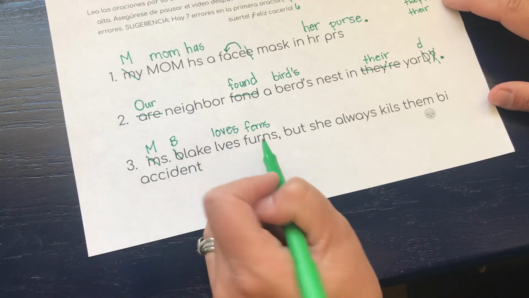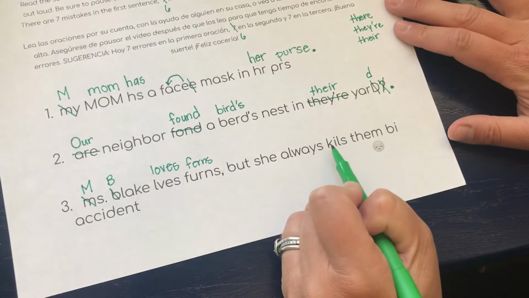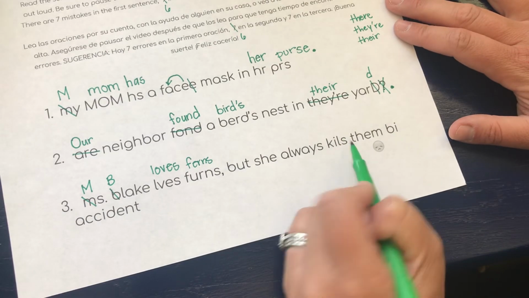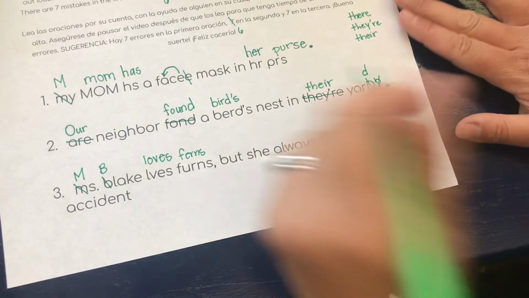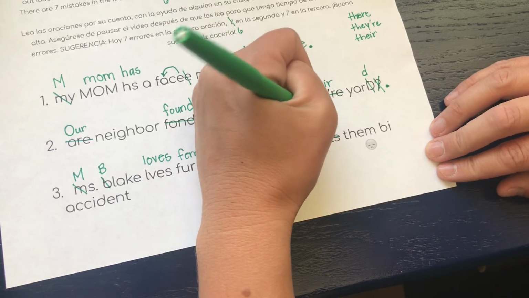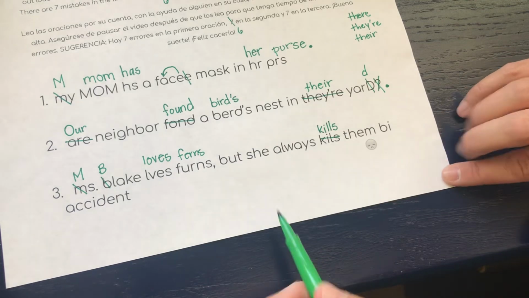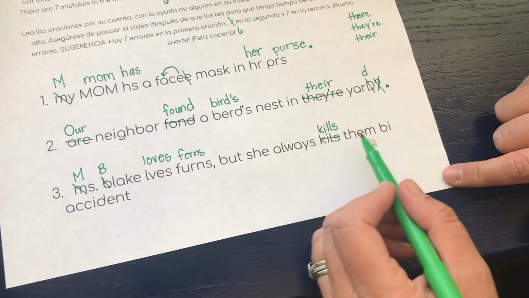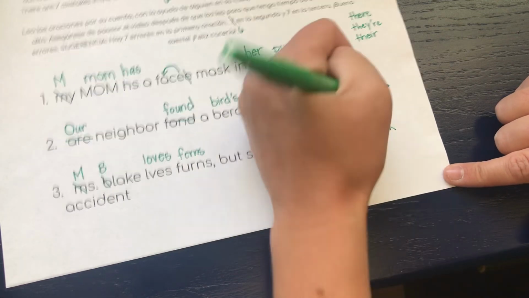Miss Blake loves ferns, but she always kills. I know I've seen that word before in books, and I remember it having 2 L's, double consonants. But she always kills them by? That doesn't look right.